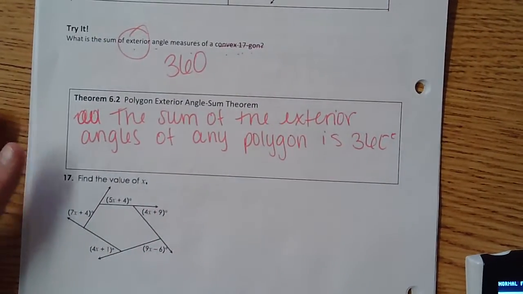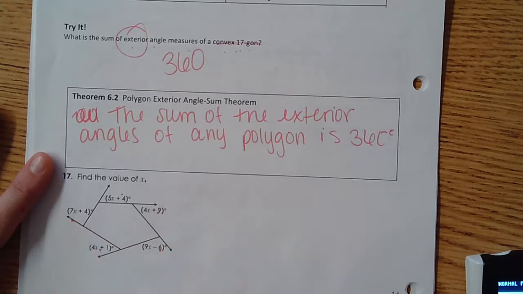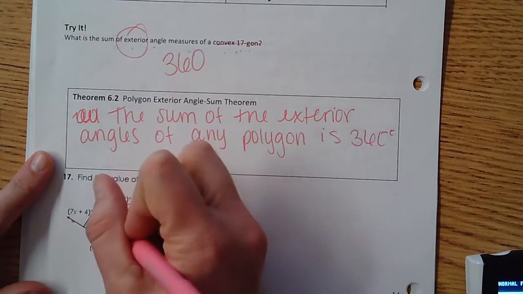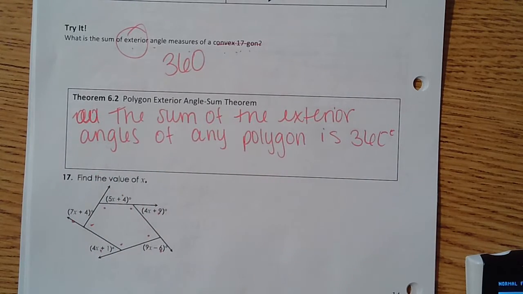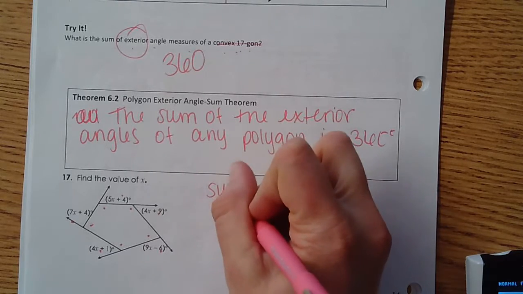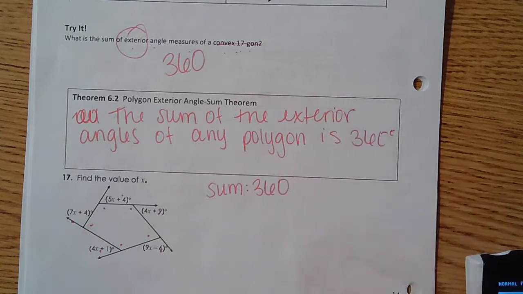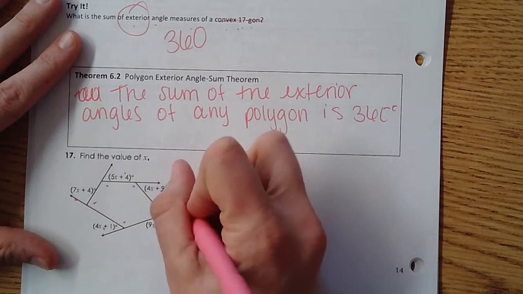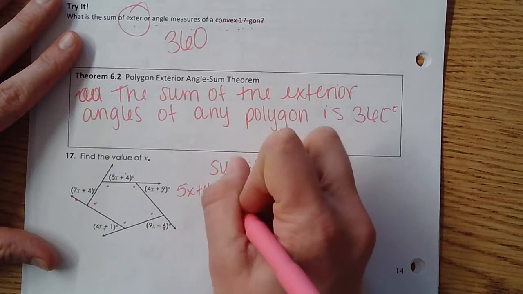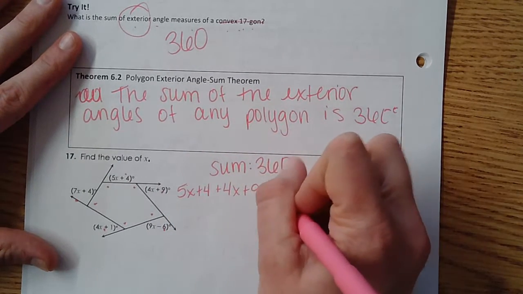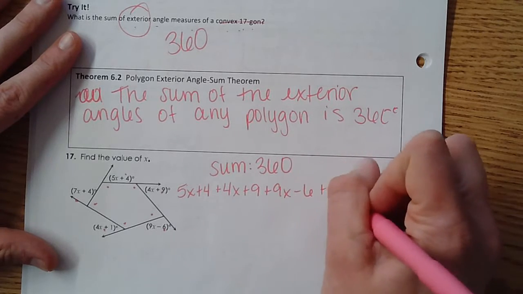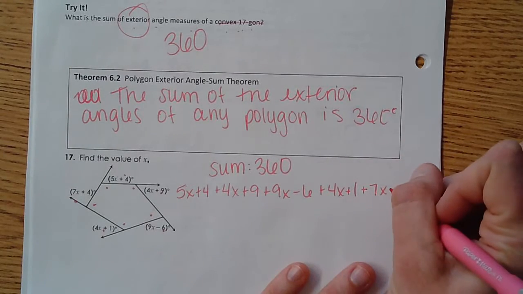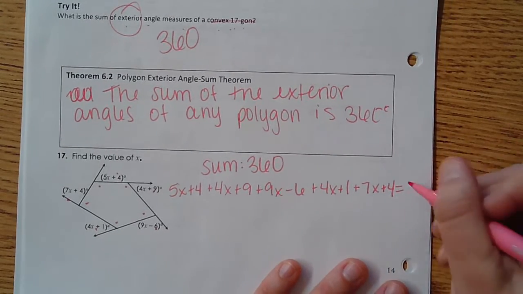We're going to create an expression. We have exterior angles, 5 of them. Okay, 1, 2, 3, 4, 5. Since it's exterior and we're not dealing with the inside, the whole step 1 goes away because the sum on the exterior is 360. So we take all of these, we're going to add up all the way around. 5x plus 4 plus 4x plus 9 plus 9x minus 6 plus 4x plus 1 plus 7x plus 4 equals 360.